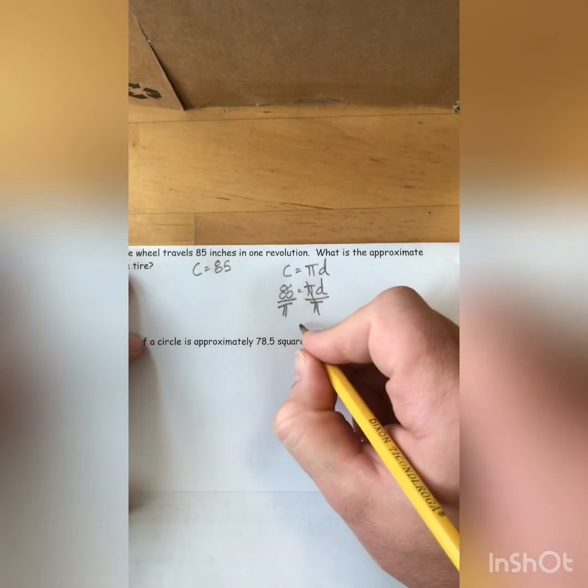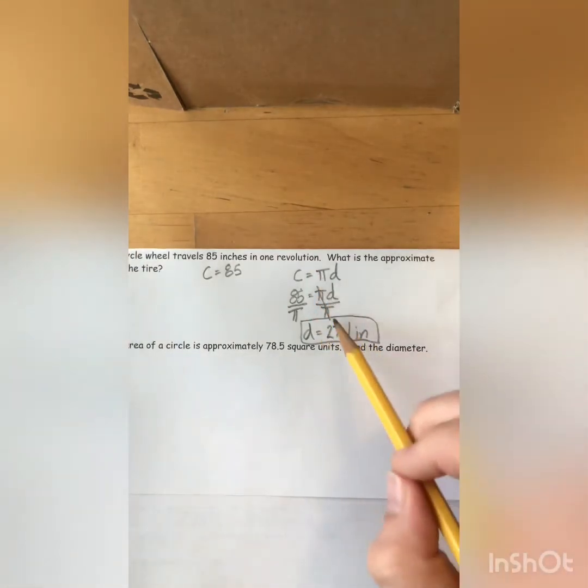We end up with 27.1. So here the diameter equals 27.1, and what did we say it is? Inches would be the units. Again, solving backwards, so we divided both sides by pi. It gave us what we were solving for and asked us for what it originally gave us. We have to evaluate the equation here and work backwards by dividing both sides by pi. There you go.